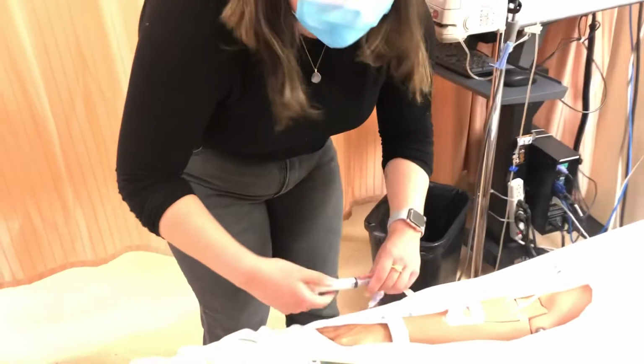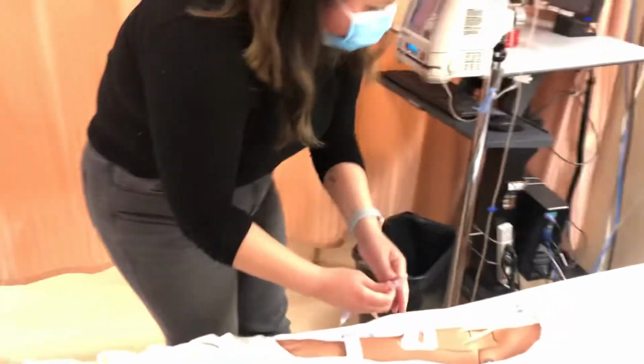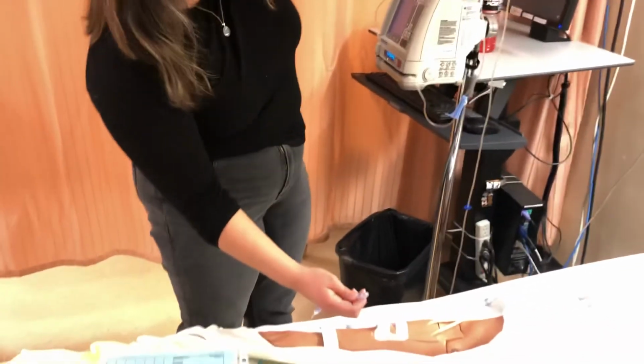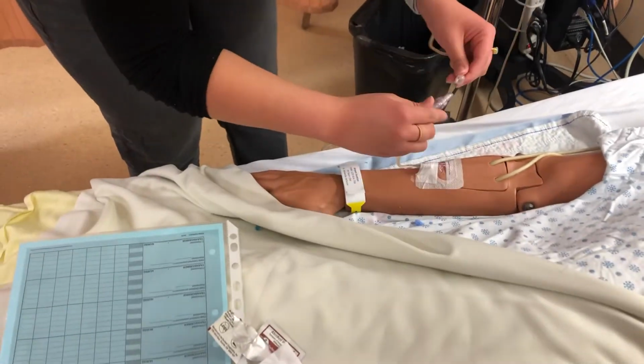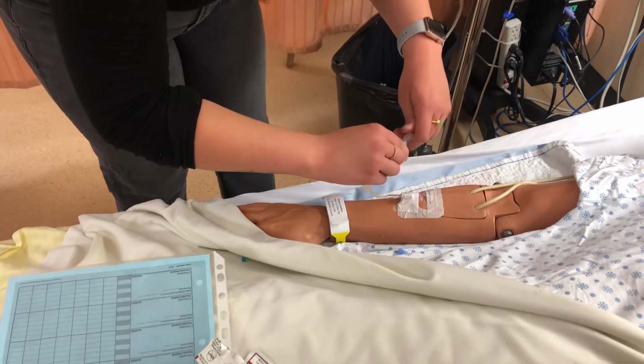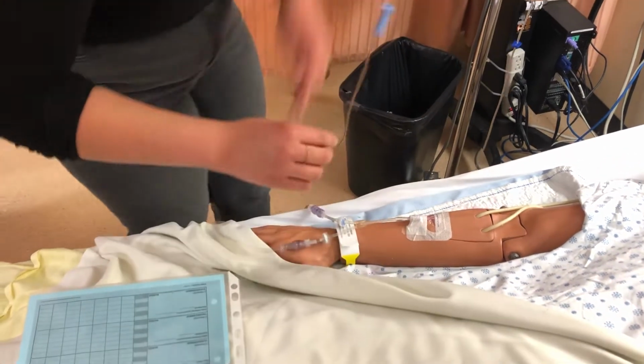Alright, so now I can... And there I have my patient's, do you consent to this medication? Patient said yes. IV is patent. I can hook them up. I know that nothing is going to go through as my clamps are on, and it is hooked up to the pump. I'll undo my blue cap.